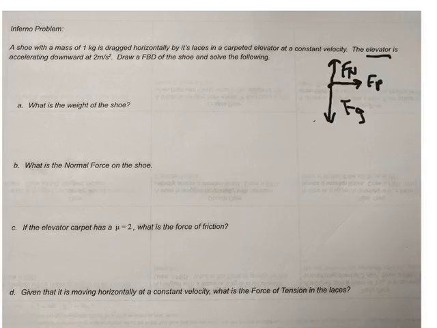I am going to say that it's being dragged this way. I'm just going to call it an F push. And it's a carpet, there's definitely some friction going on. So in space, technically, our shoe is actually going to be moving in this direction. It's going to go down and across. We'll talk more on that later.